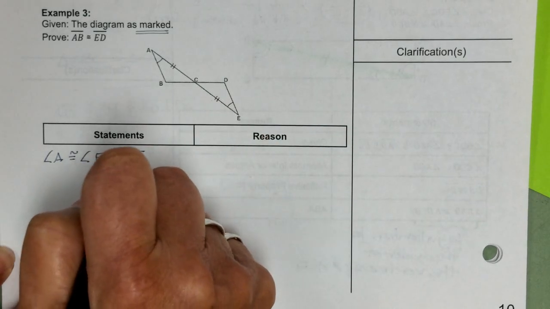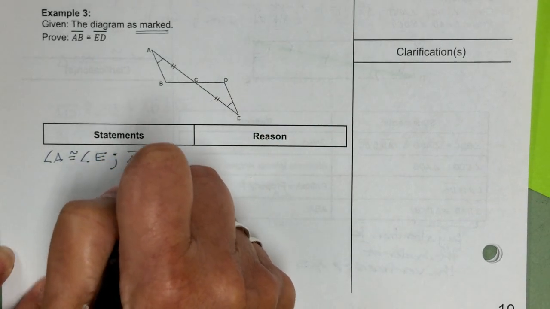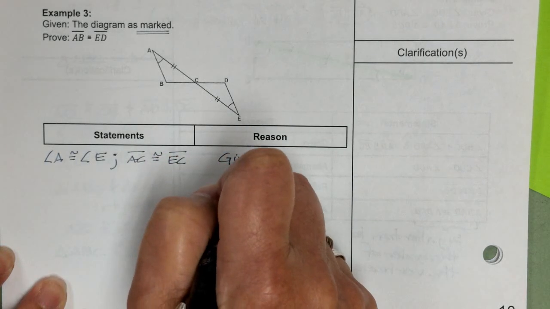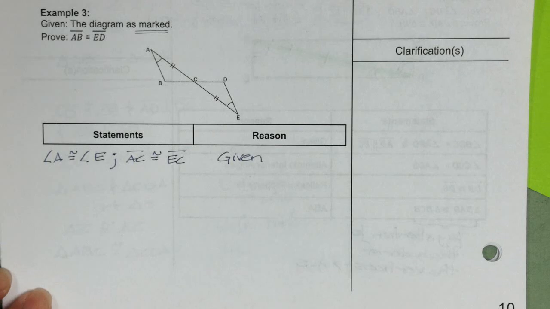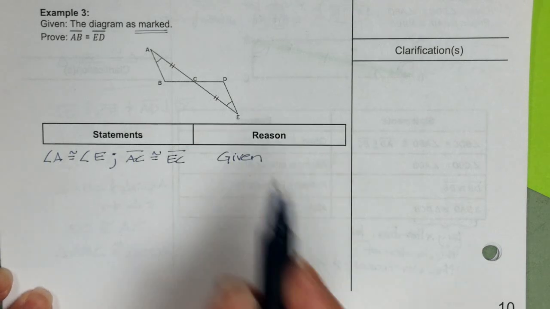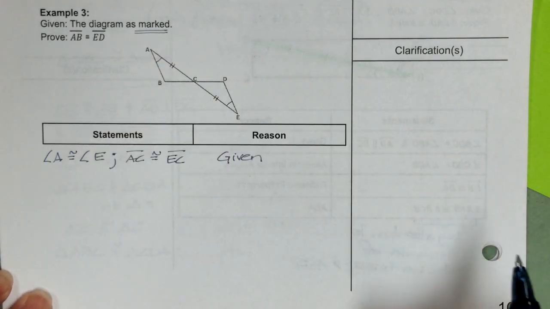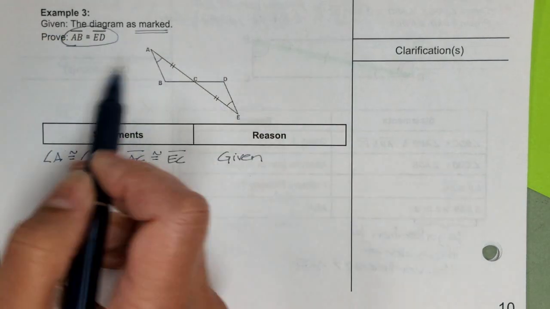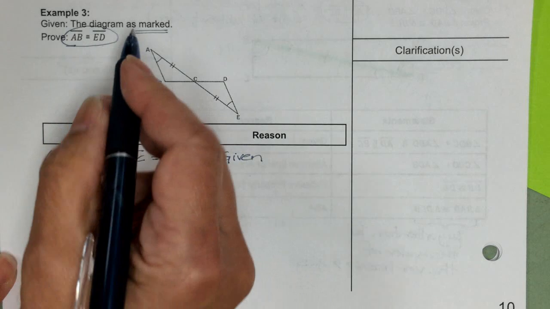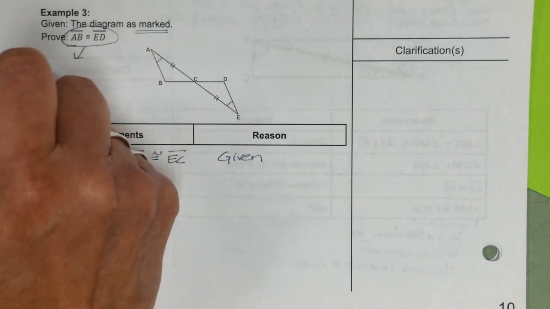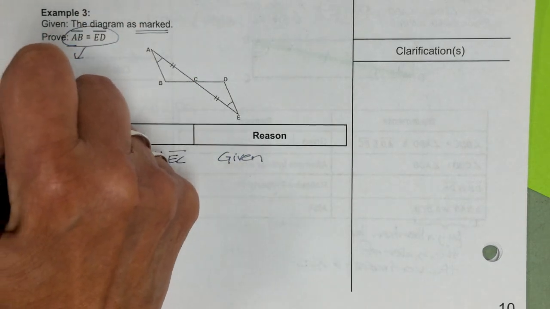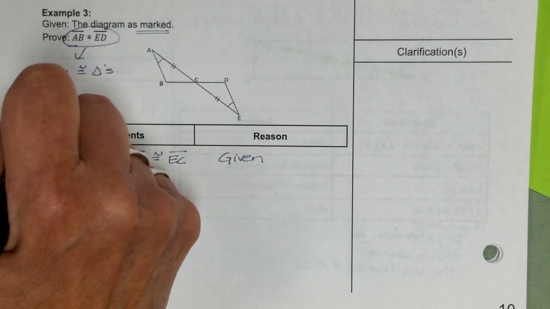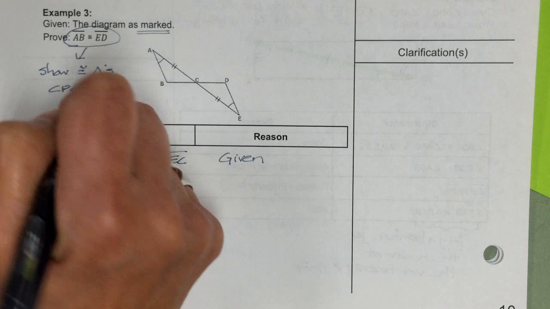So that means segment AC is congruent to segment EC. And again, that is given. I don't have any right triangles or anything else like that. Then I want to look at what I have to prove. Again, these are sides. So I need to show congruent triangles, and then I can use CPCTC.